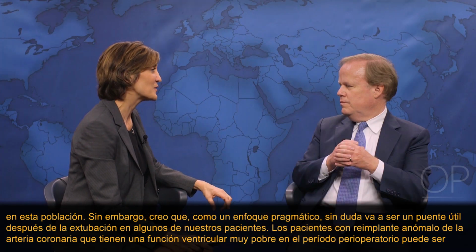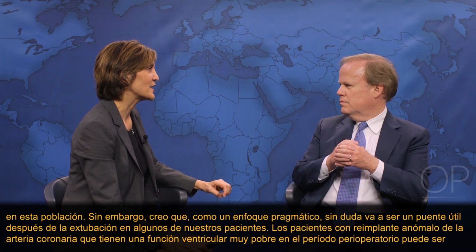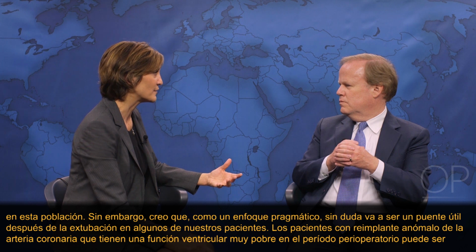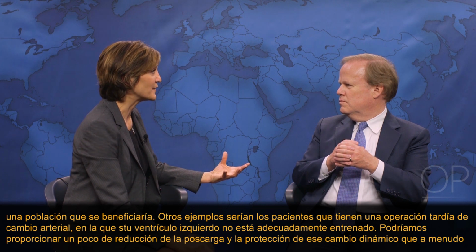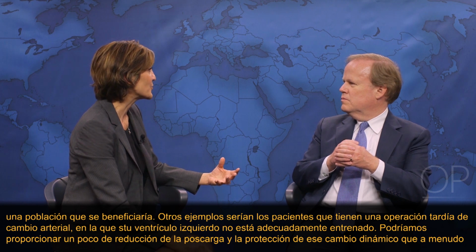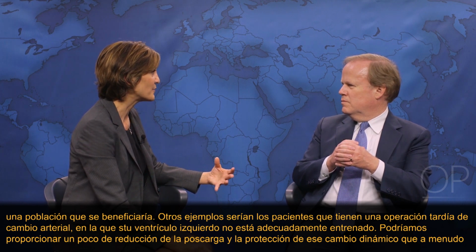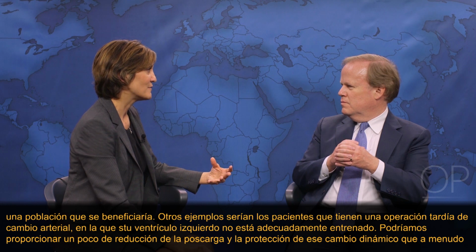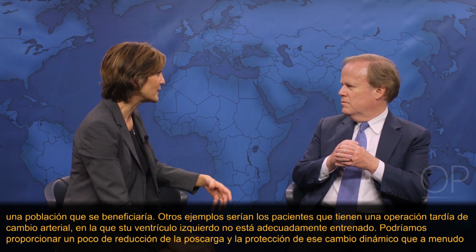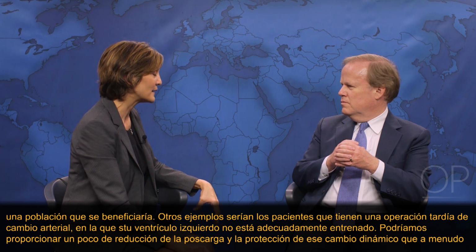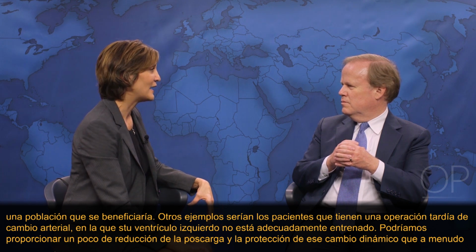So patients with anomalous coronary artery reimplantation who have very poor ventricular function perioperatively may be a population who'd benefit. Other examples would be patients who have a late arterial switch operation in whom their left ventricle is not adequately trained, as we put it.